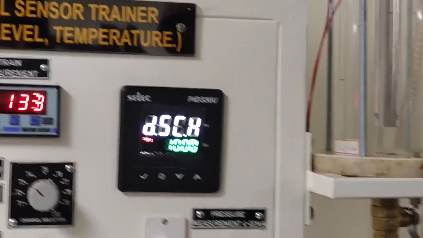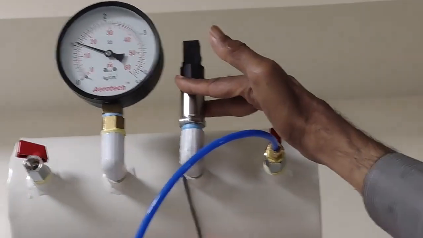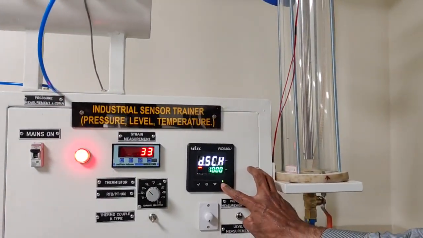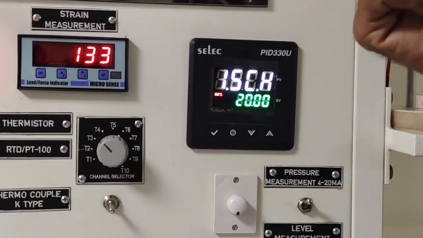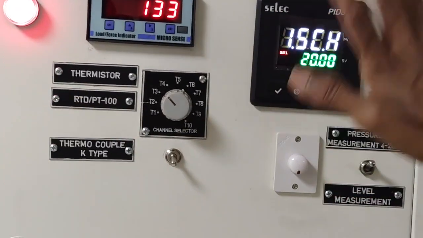Then go for next, display scaling high. What is the maximum high? Display scaling 10 bar we are reading, because the sensor's pressure capacity is 10 bar. So that is high. Then what is the input scaling high? You have to give 20 milliamps at 10 bar. This you have to program.